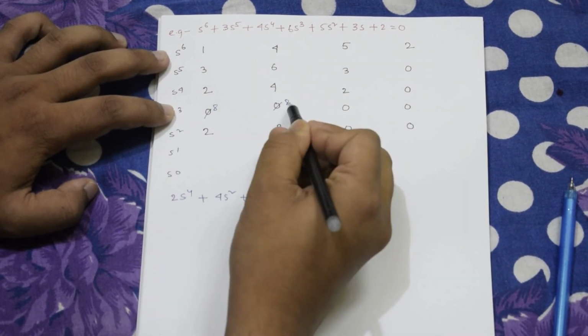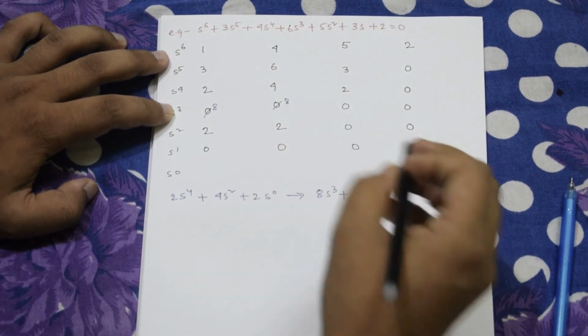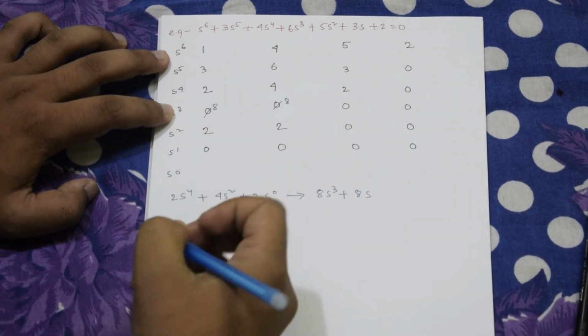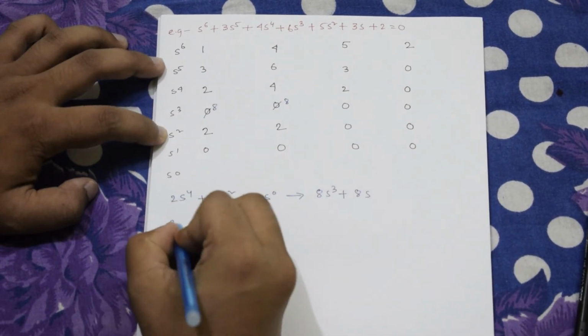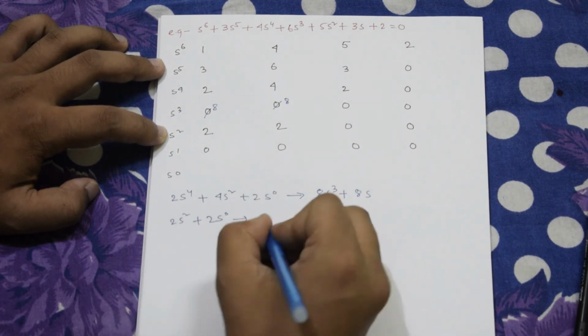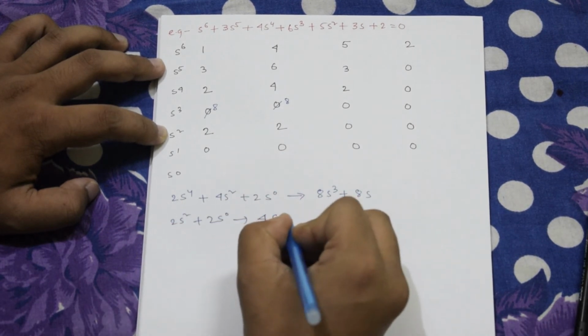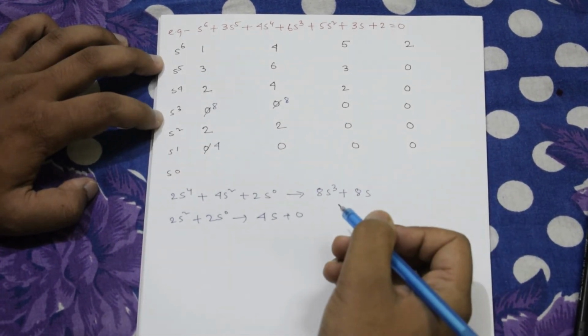Again in this row, 8 into 2 minus 8 into 2, it will be 0, 0, 0, 0. So we found another auxiliary equation. We need to find another auxiliary equation from this one: 2s square plus 2s plus 0. So if we differentiate this, we will get 4s plus 0. Now we have to replace it by 4.